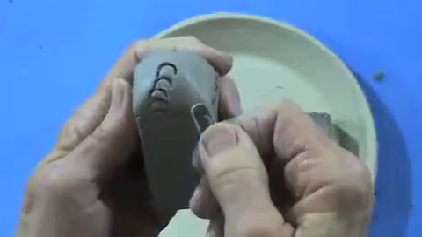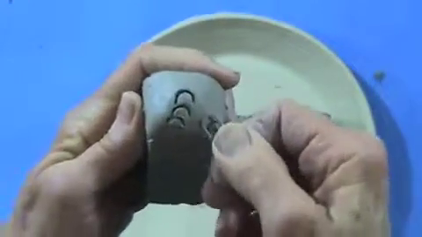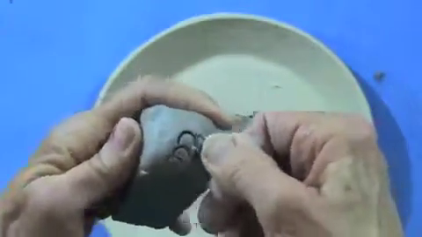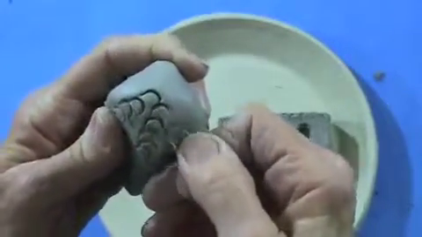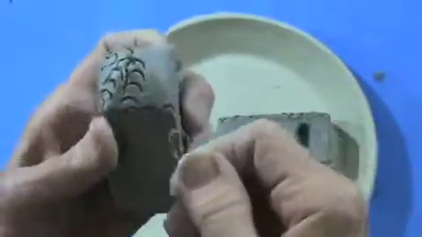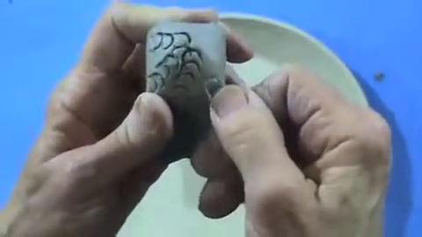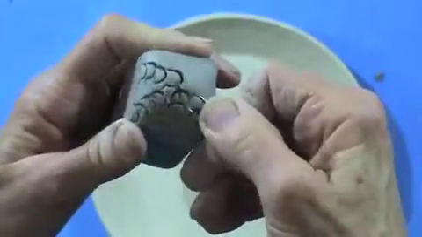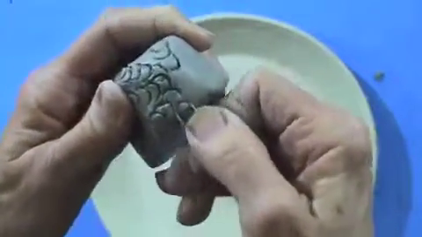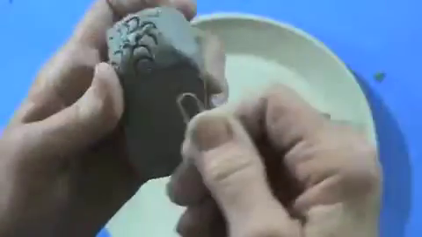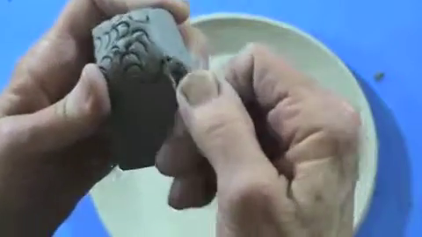Then we skip. And we go up. And we skip one. And we go up. And we skip and we go up. Same here. And we're almost done.